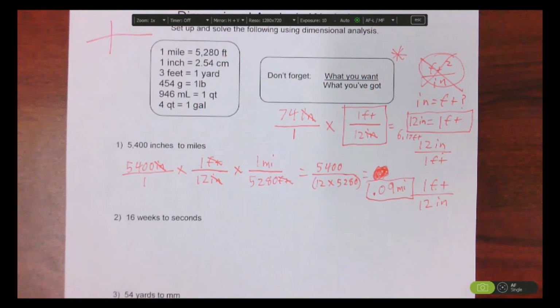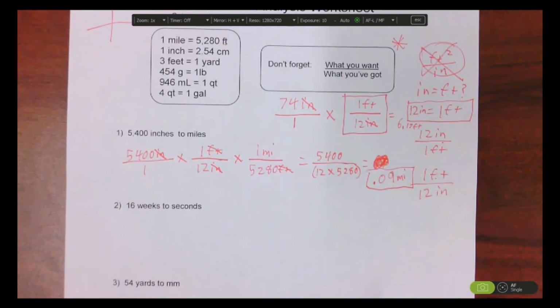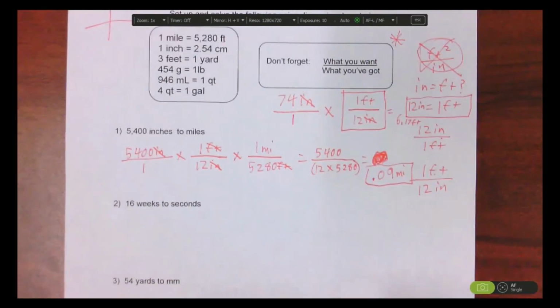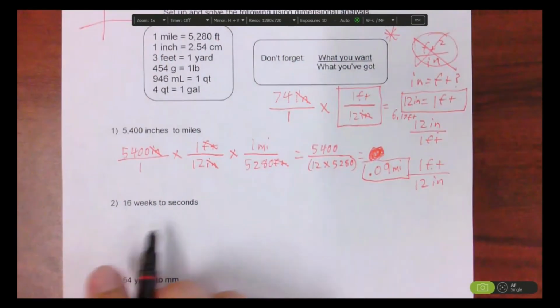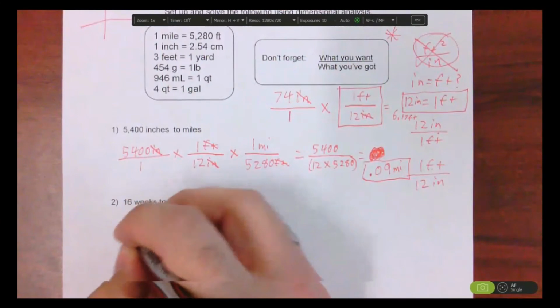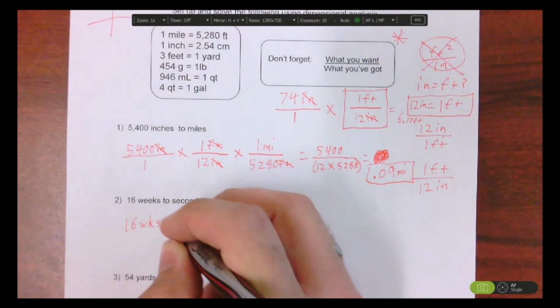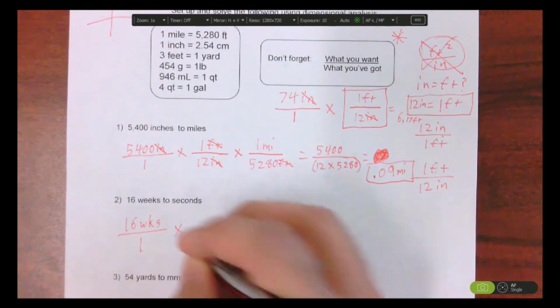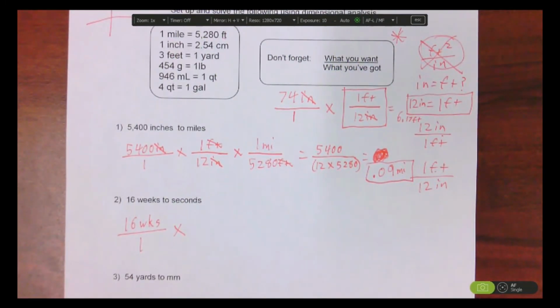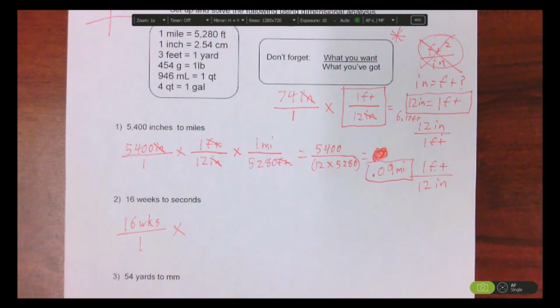We'll do one more sample, okay? All right, this one is a little mean, okay? So we talked about time earlier. We're going to get to seconds. So we have 16 weeks, and we need to get to seconds. Okay? Well, there's no one conversion from week to seconds unless you're Rain Man.